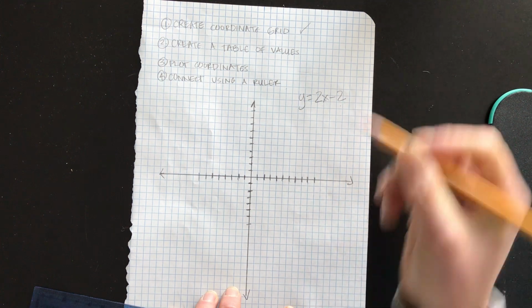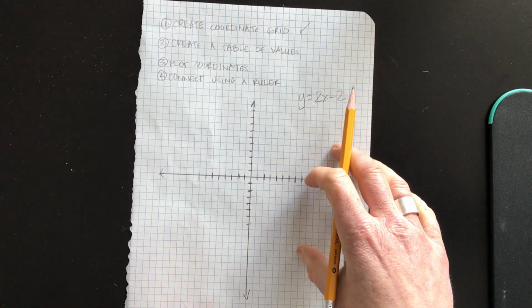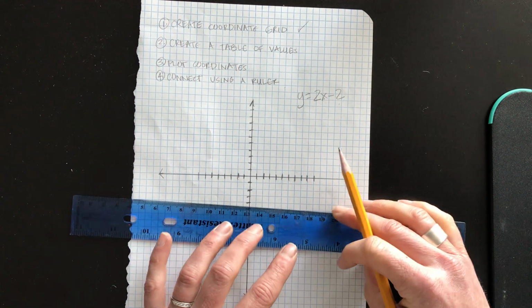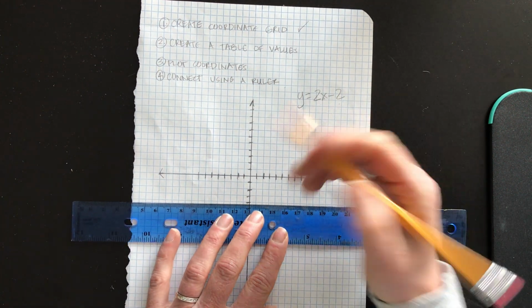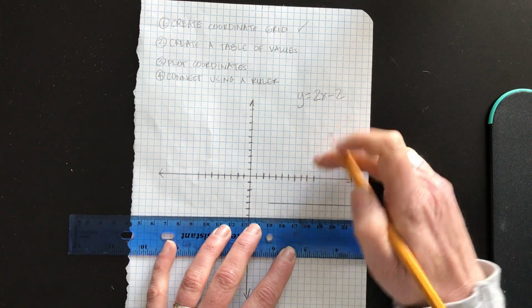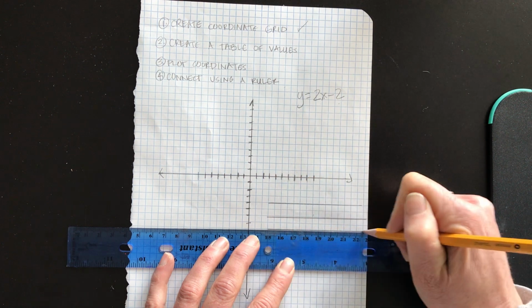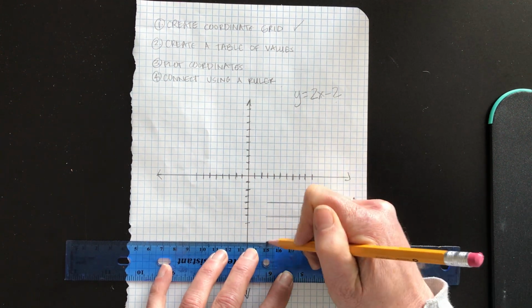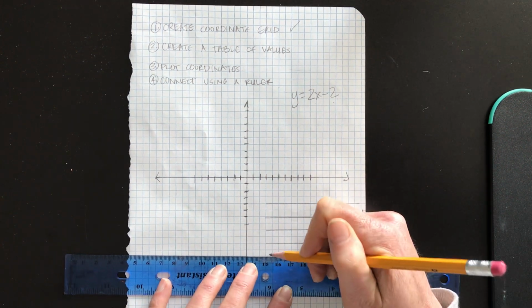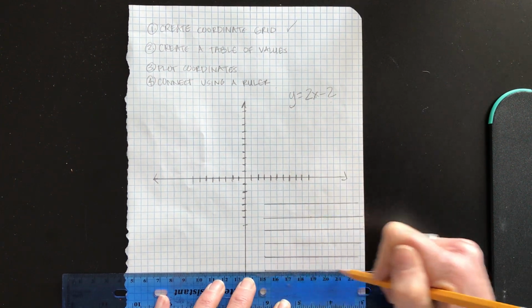Check. Good job, me. The next thing I'm going to do is create this table of values. And so typically what I'll do, again, use a straight edge to help you be precise. And so I'm going to create a table that has a couple of columns in it and a couple of rows. So the columns that I'm going to create, I think this is going to be enough, maybe I need one more, that should be plenty. Great.